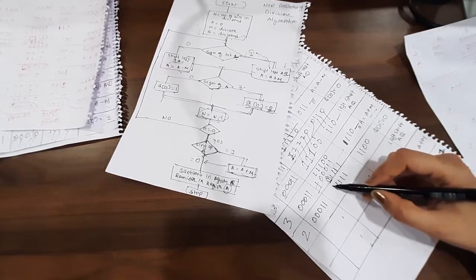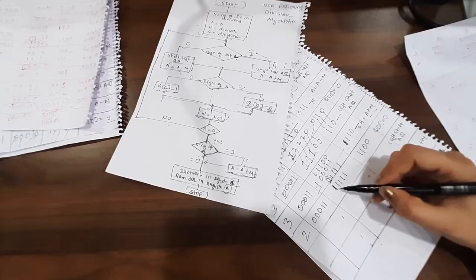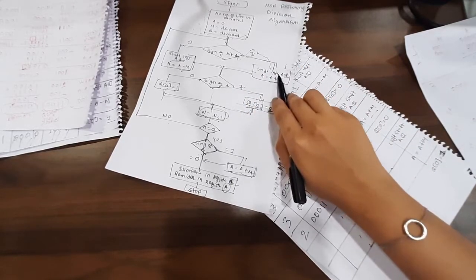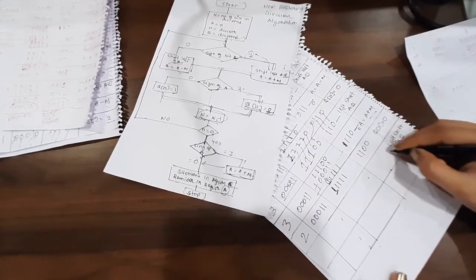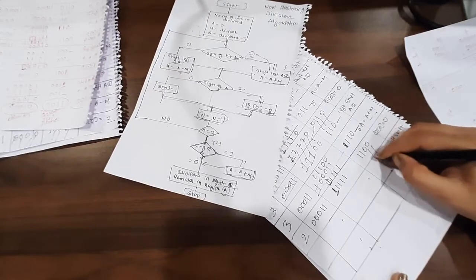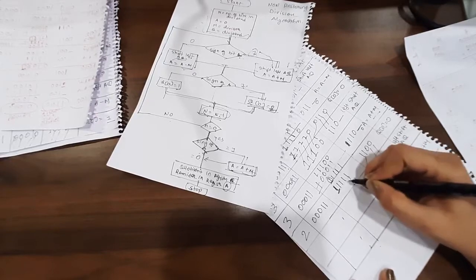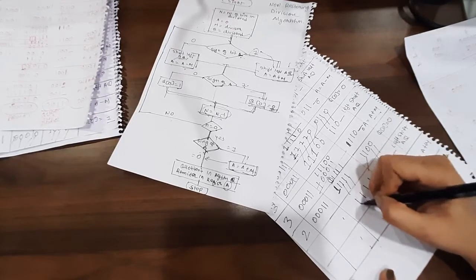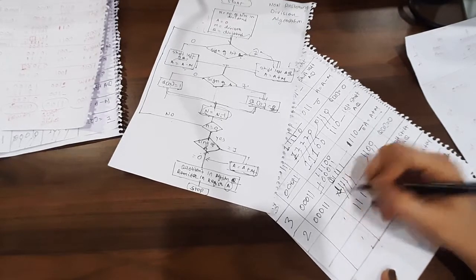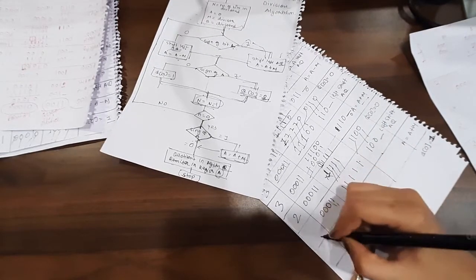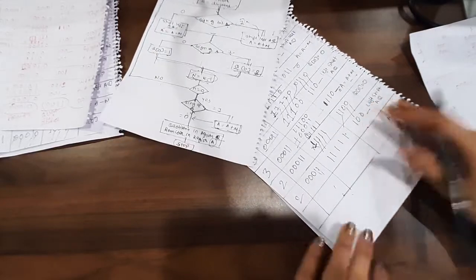So for that we'll check the value of A. The first bit of the value of A is 1. So if it is 1, then we'll perform the shift left operation. In the shift left operation, 0 0 1, this one is here, 1 1 1 1, this is discarded, M is as it is, and N as it is.